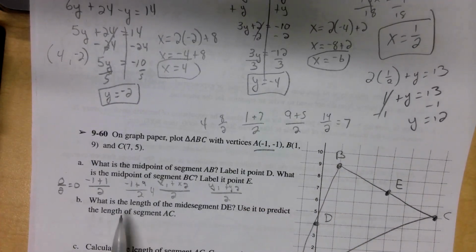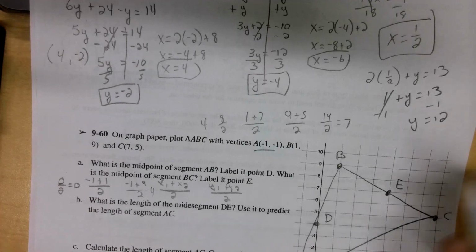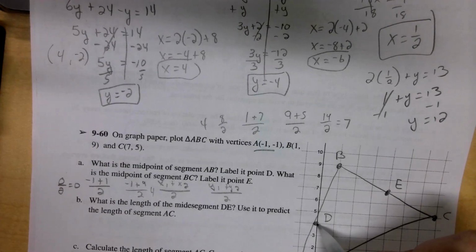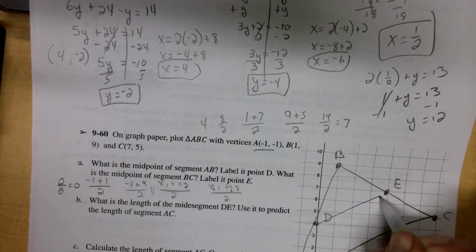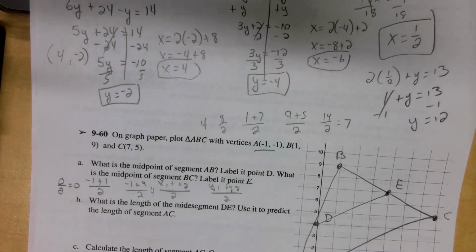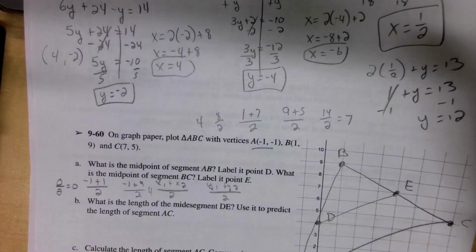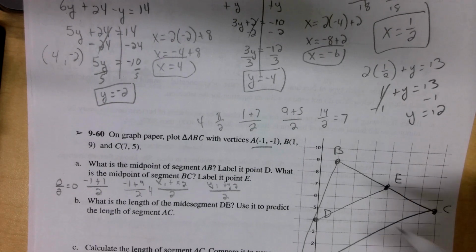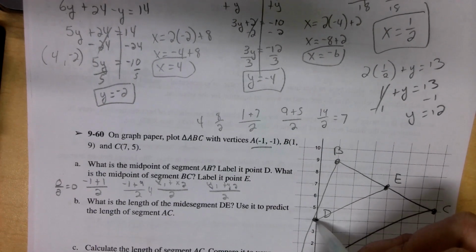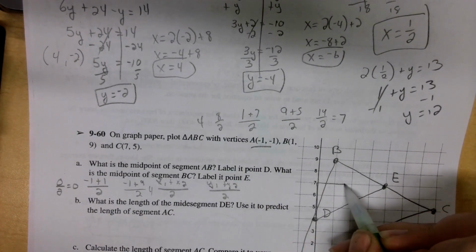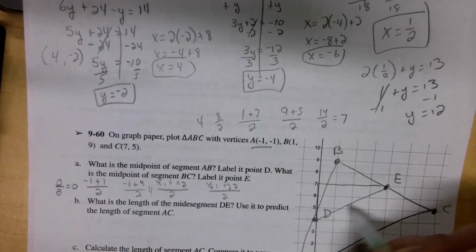Okay, so what is the length of segment DE? Oh, what is that length? Okay, so if I wanted to find this length, I could just draw a triangle here, use the Pythagorean theorem to find this.